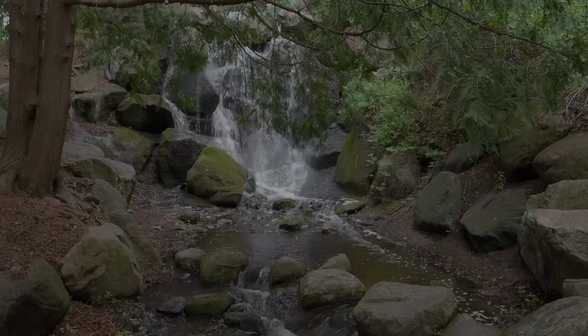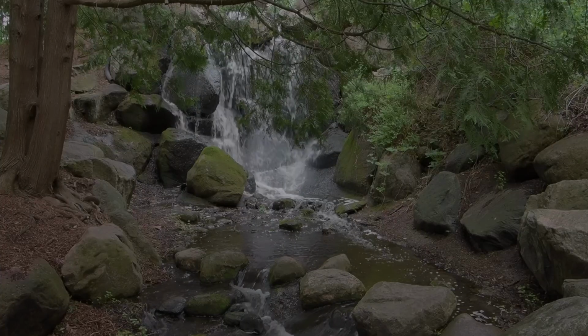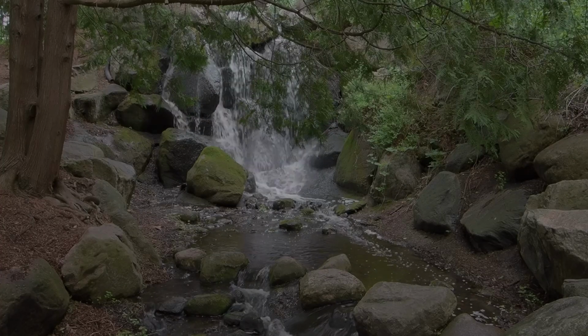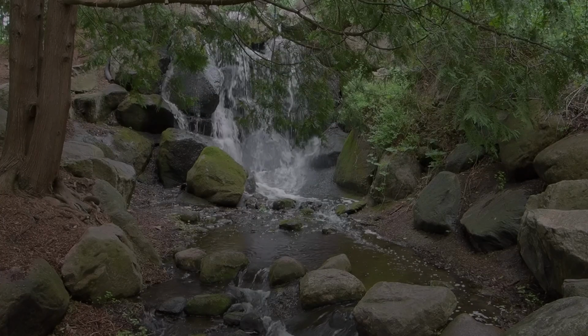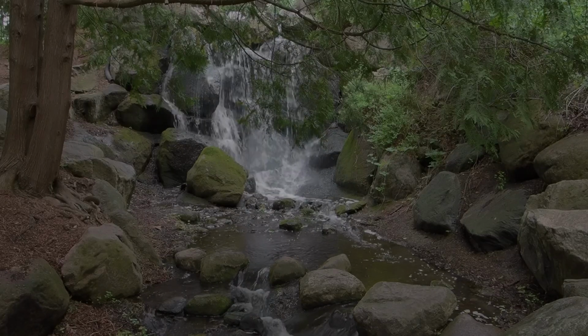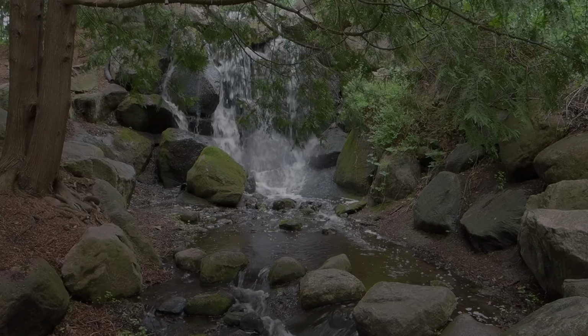So the challenge that I'm running into here is the fact that I've got some tree branches really close to the front of the waterfall. That's going to make it a little bit challenging, but I can probably find a spot down low that I can get the waterfall itself.